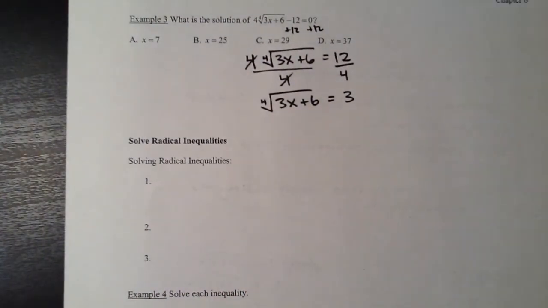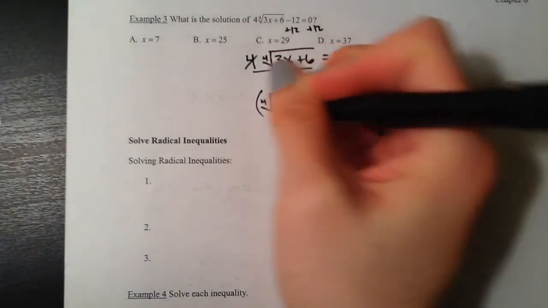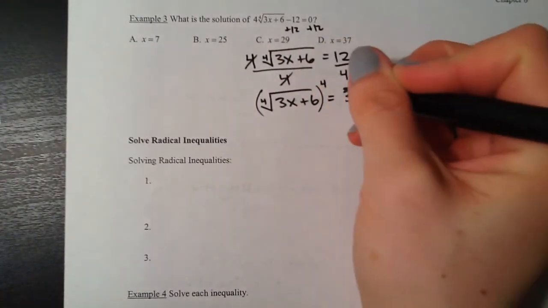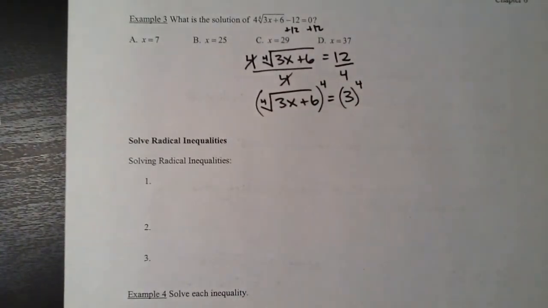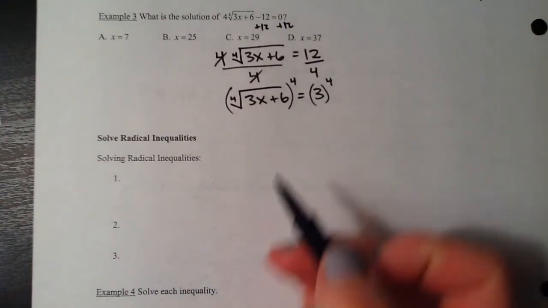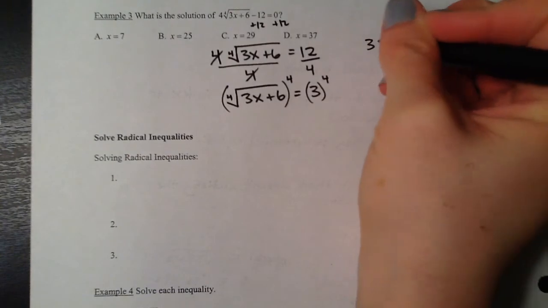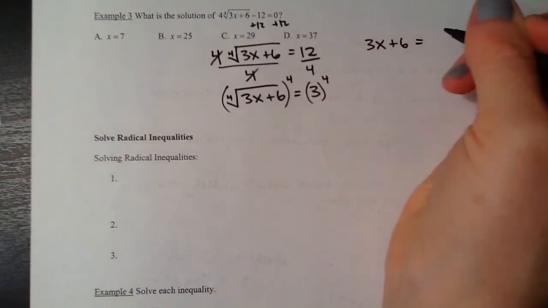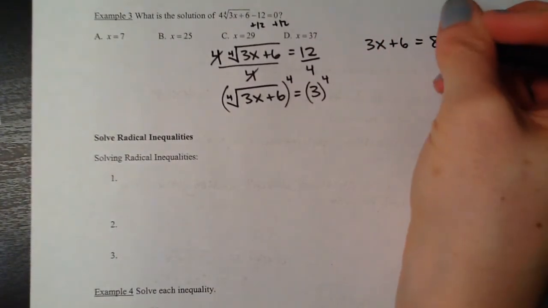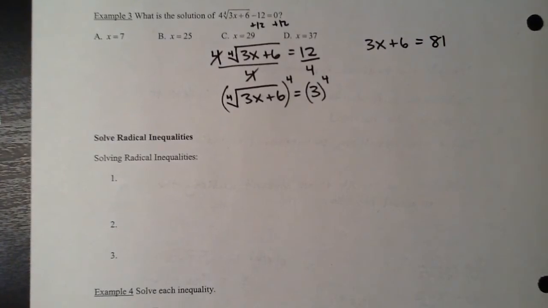The radical part is by itself. Second step is to raise each side to the power of the index. So here the index is 4. So to undo a 4th root, you have to raise to the 4th power, which means I do the same to the right-hand side. Okay, so those two cancel out, remember, and I get just a 3x plus 6. 3 to the 4th power, we've seen this the last couple lessons, gives me 81.